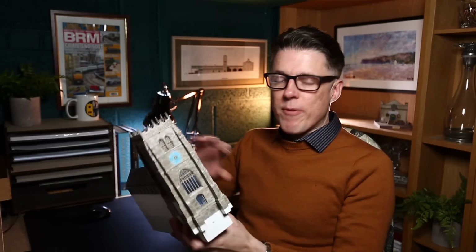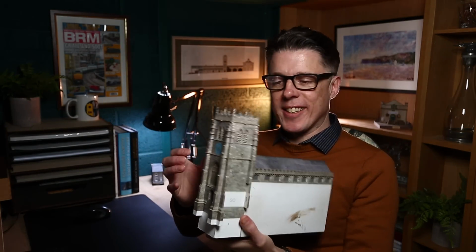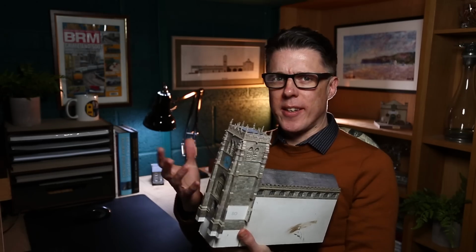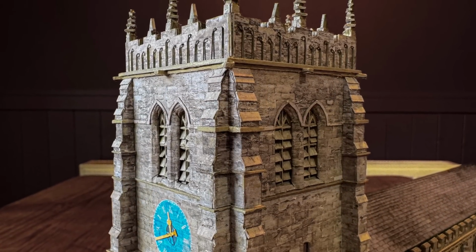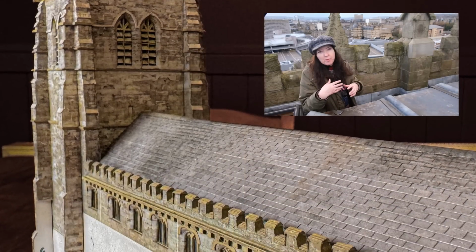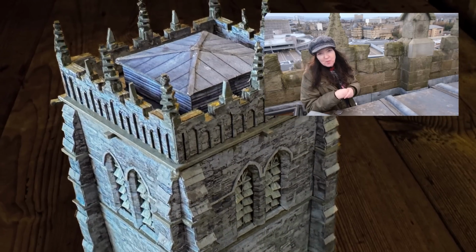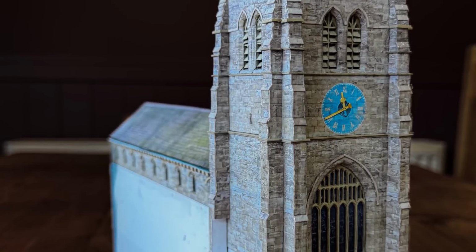I'm making an N-scale model of Bradford Cathedral. I've finished the magnificent bell tower, and in this video I'm going to talk about how I went about it and some of the challenges I faced, and how, hopefully, I overcame some of them. I'm joined by the Cathedral's Director of Education and Visitors, Maggie Myers, who will take us on a tour up the real tower and share some of its remarkable history as we go.